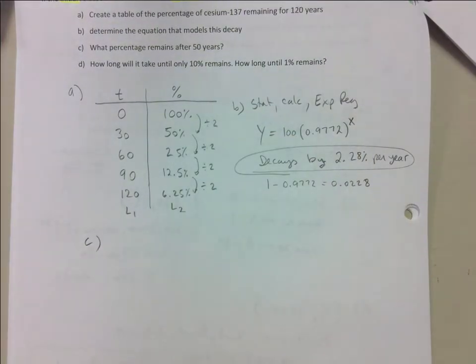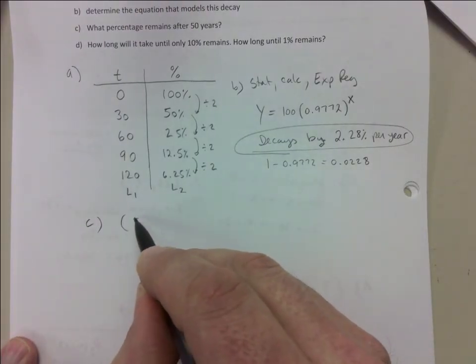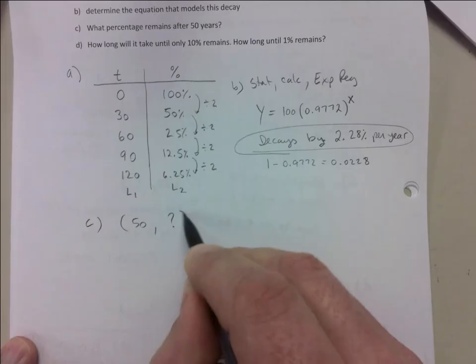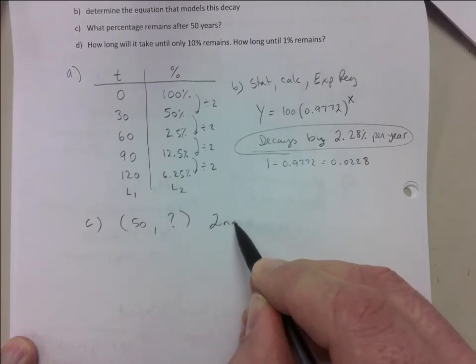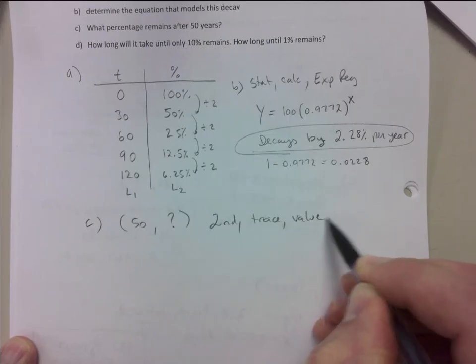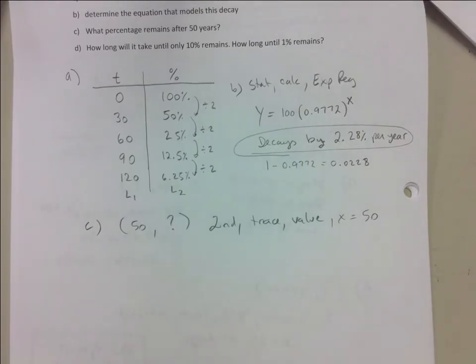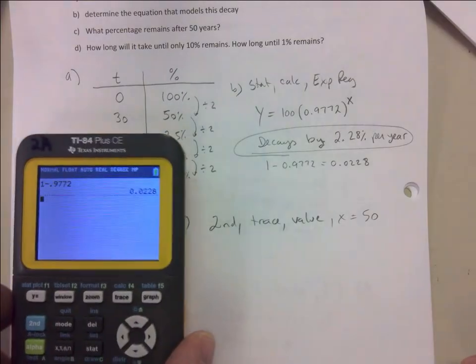C, what percentage remains after 50 years? So 50 years, it wants the percentage. That means that we need to use second trace, value. X is equal to 50. And I'm going to now make sure that it actually shows up on my calculator screen, right?